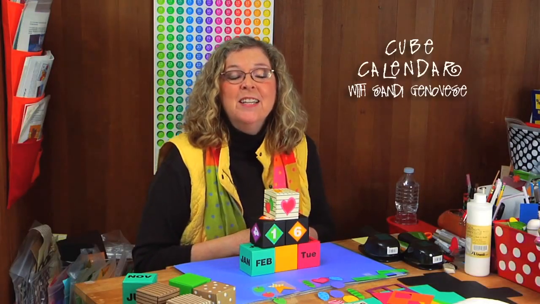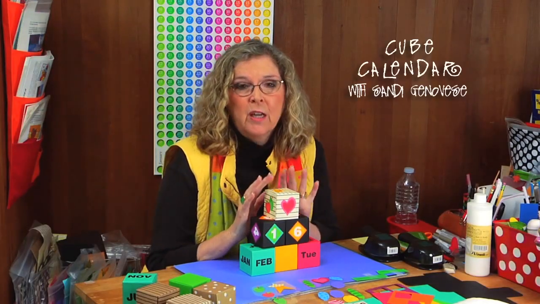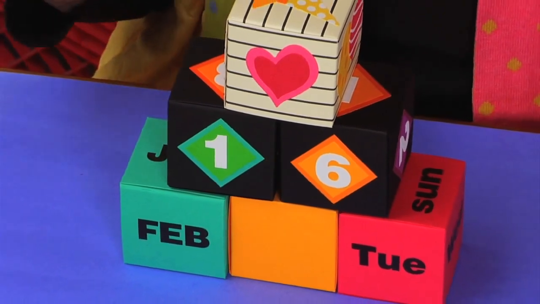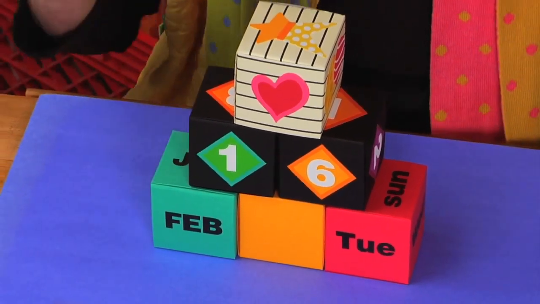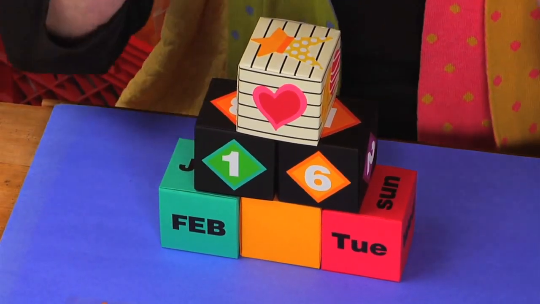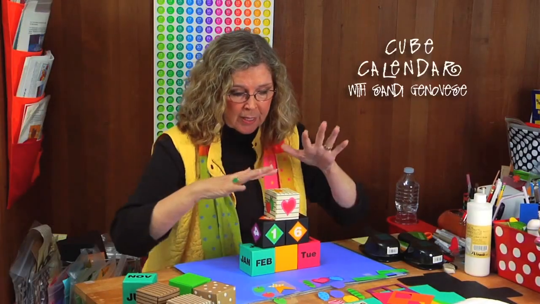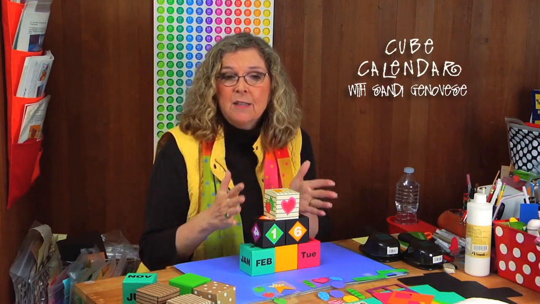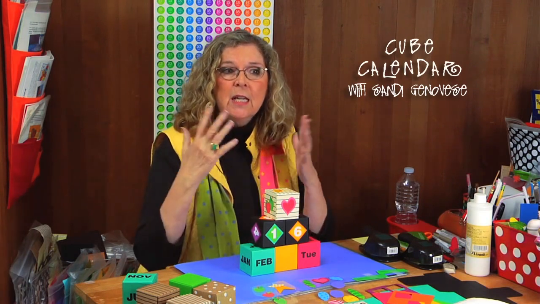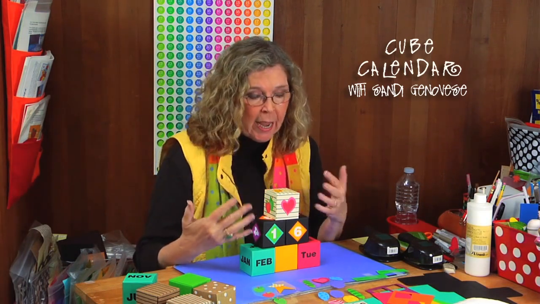Hi, I'm Sandi Genovese, and today we are making this really fun cube calendar. Now, I know you probably have smart devices. I do too, and I keep track of my schedule and all kinds of events in other places. But it's really handy to have someplace sitting in your house, some nice display like this, that you can glance up and see what the day and the month is.